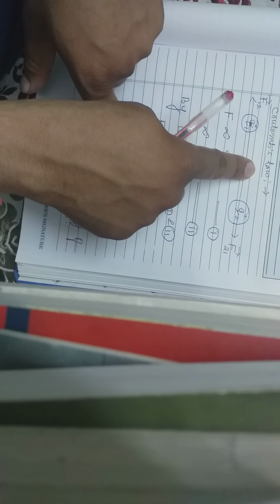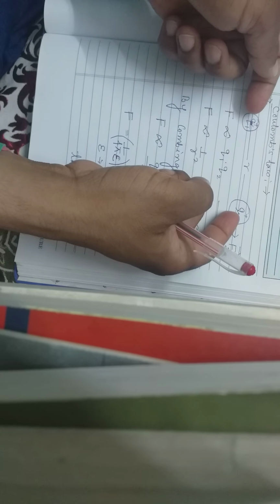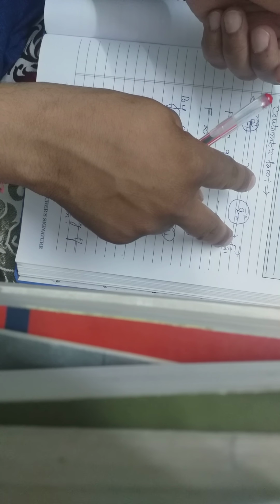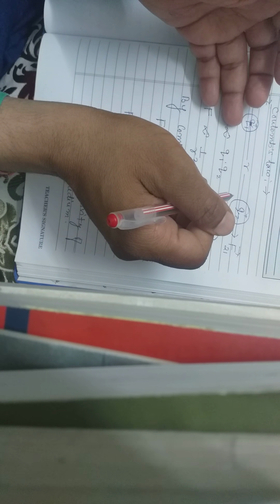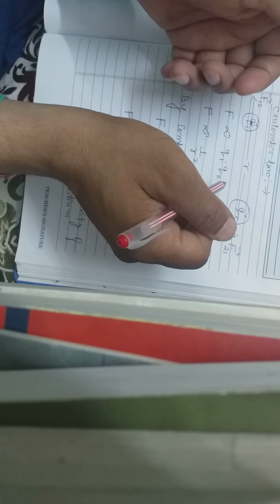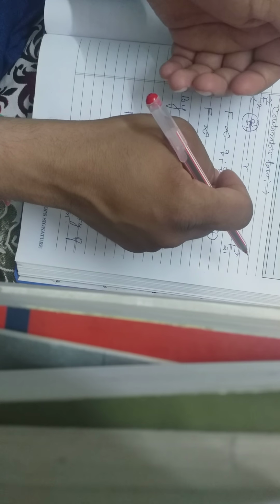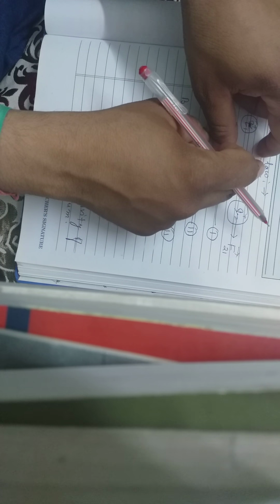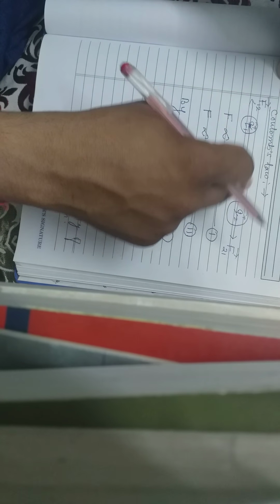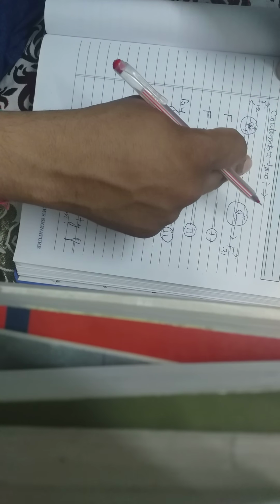So on the medium, the interaction between the two charged bodies depends on how easily the medium allows electric lines of force to interact with each other. If this medium allows more electric lines of force to pass through it, the magnitude of force will be more.